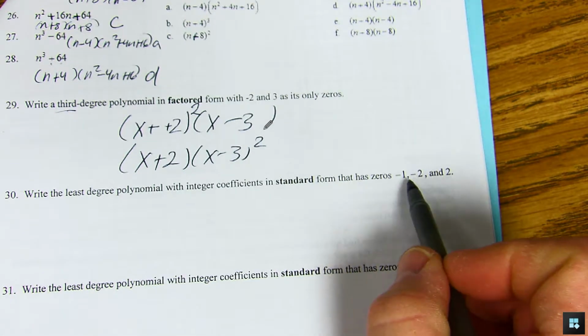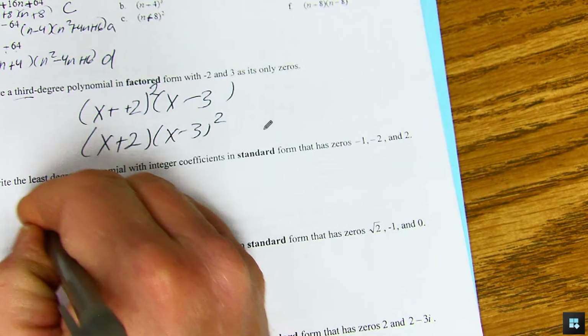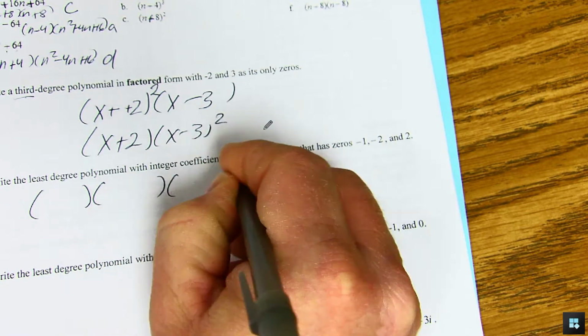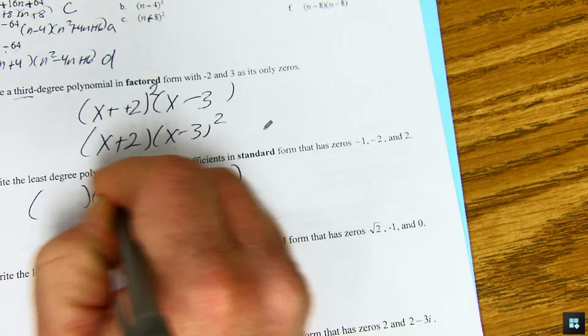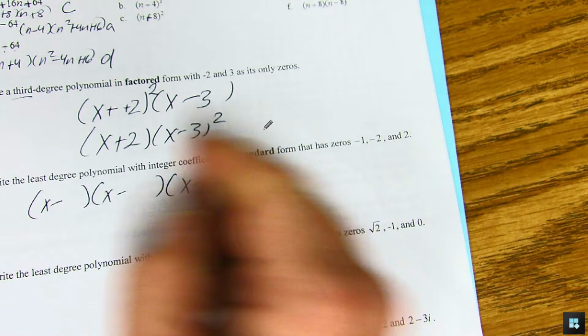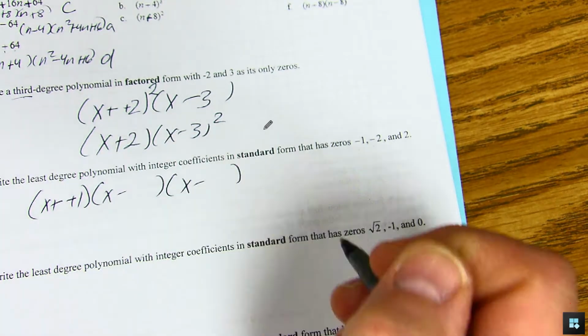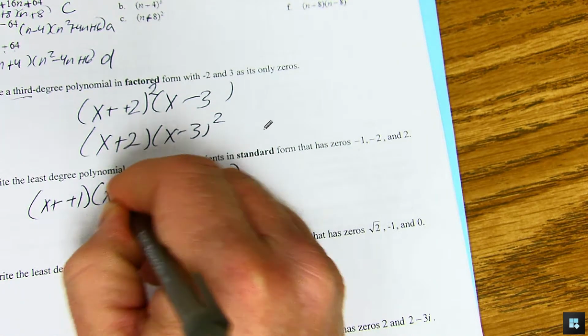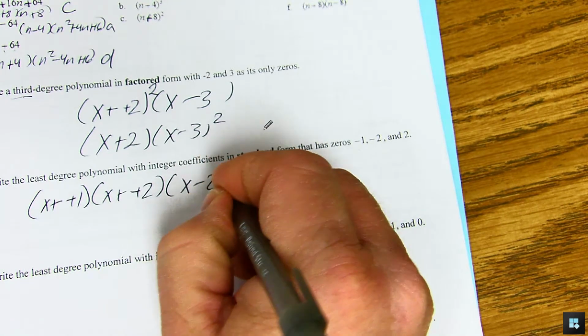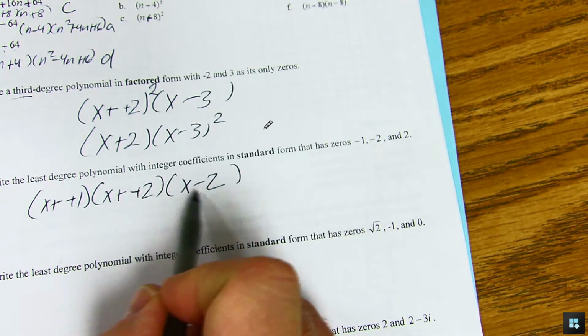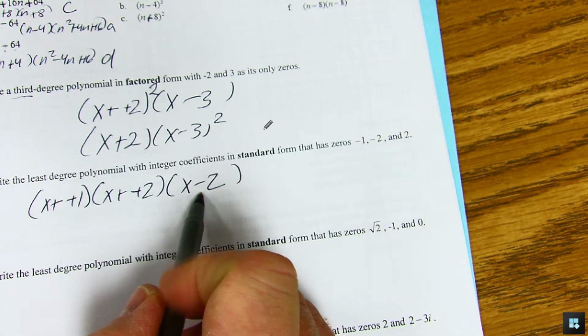Okay, write it in standard form with these zeros. How many zeros do you see? 1, 2, 3. So 3 hippo cheeks it is. Start out with x minus every time. Then just take the zeros and plug them in. Negative 1, that changes it to a plus. Negative 2, that changes it to a plus. And then 2. Multiply the ones that are exact opposites if you have them first, because things will cancel.